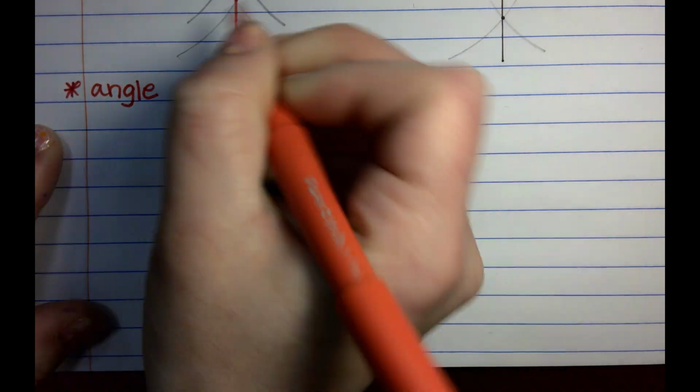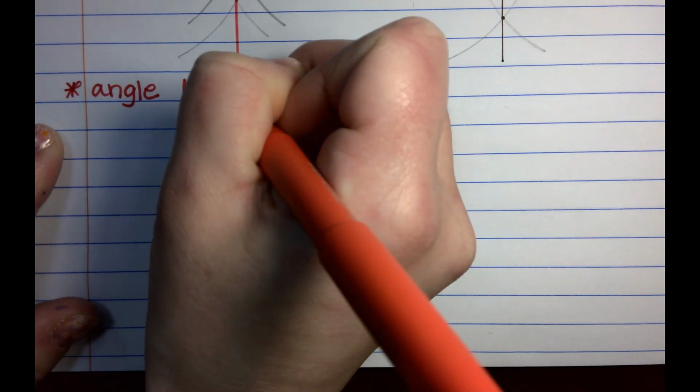Let's move down my page to angle bisector. So I'm going to make another little section. Angle bisector. We're just splitting an angle in half.